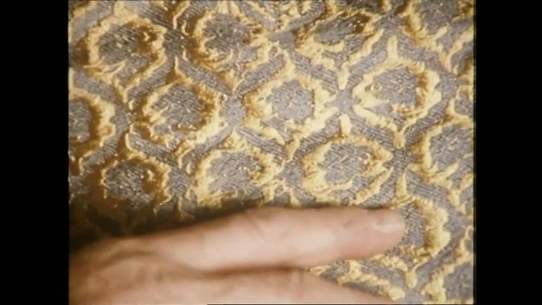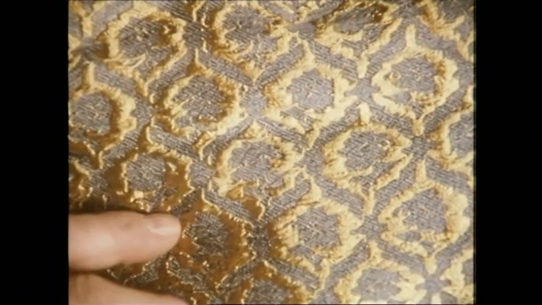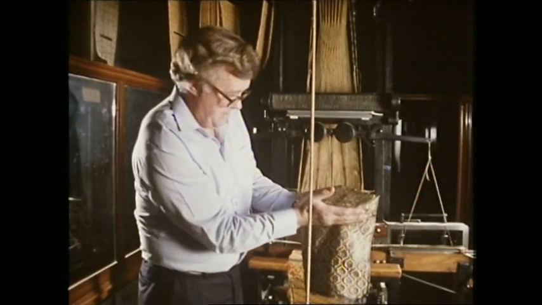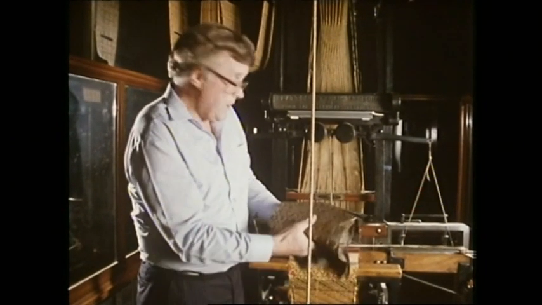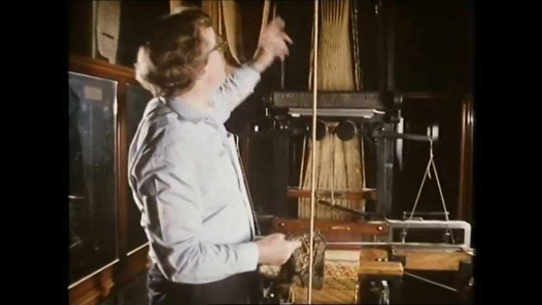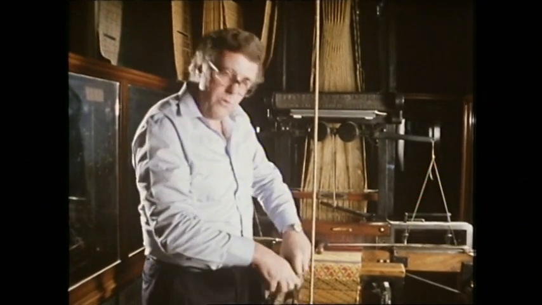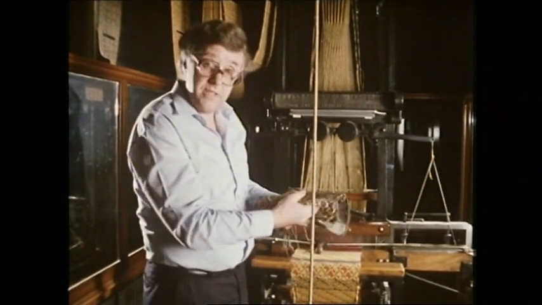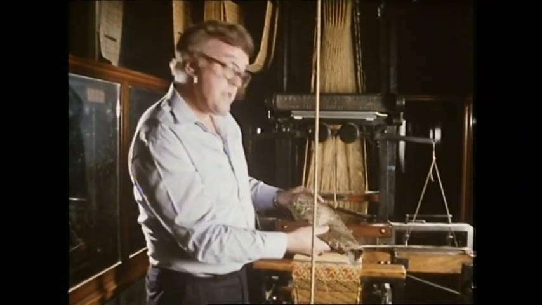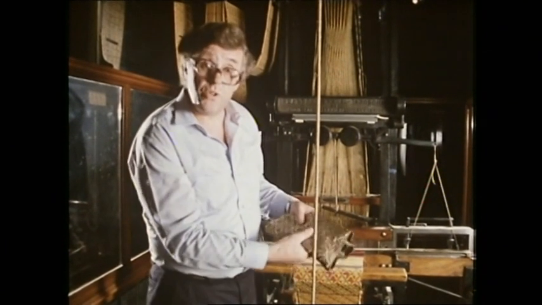All that it means is that a different combination of these warp threads have to be lifted every time the shuttle goes across, and we gradually progress down through the cloth. One way of lifting these different combinations was to have a small boy sat at the top of the loom, and every time the shuttle went across, he would pull up a different combination of these threads. Of course, that was fairly laborious and subject to errors, but it did work and was used.